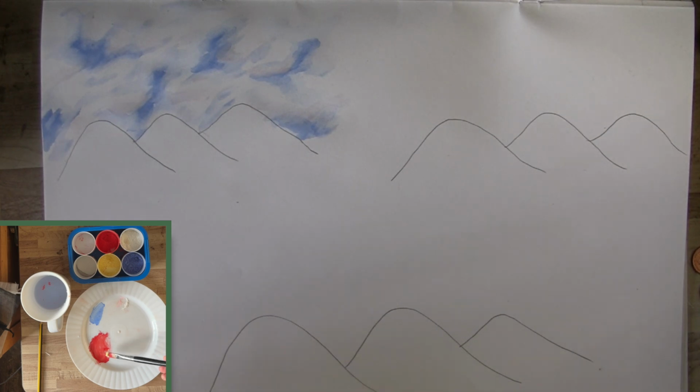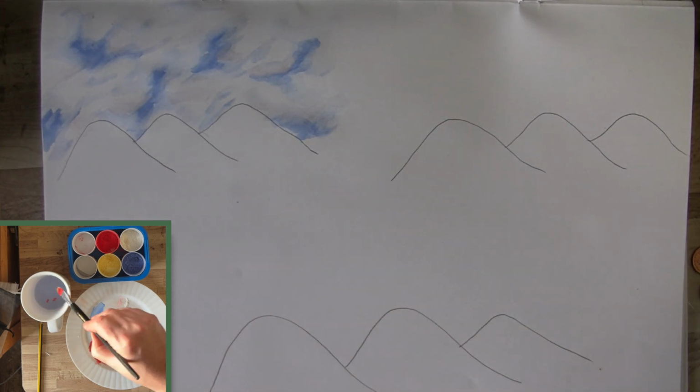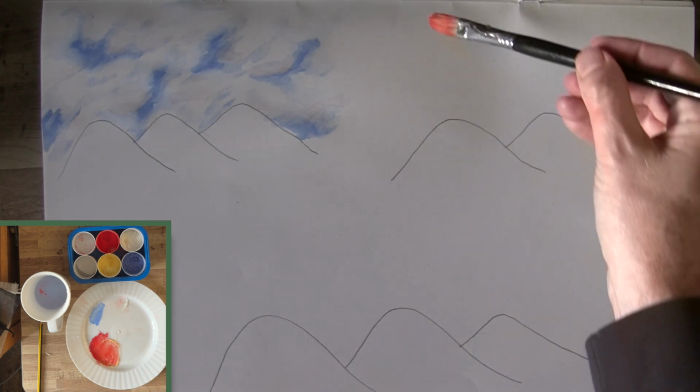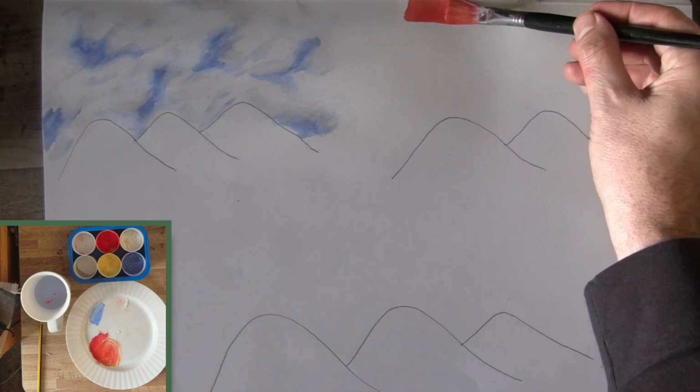And I'm not going to put my red or yellow in the middle, I'm going to put it just on the side there. So I want a reddy orange colour. Right, it's still quite red, so I'm going to bring a bit in, and I want a reddy orange. And then I'm going to do a stripe of that at the very top of my page.